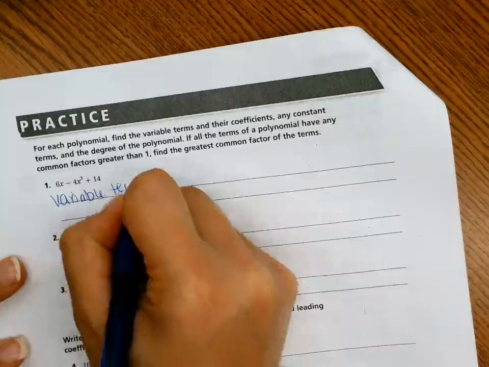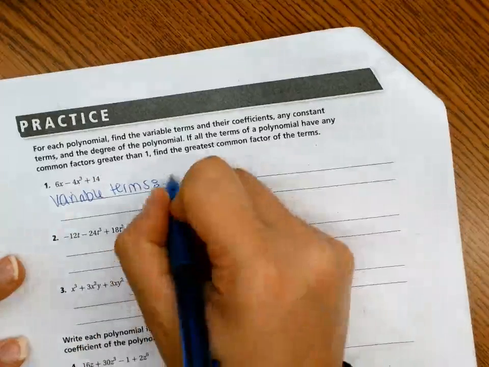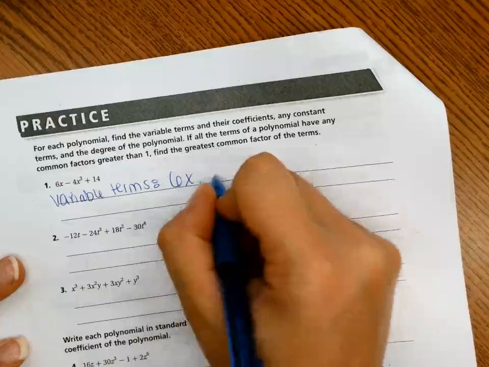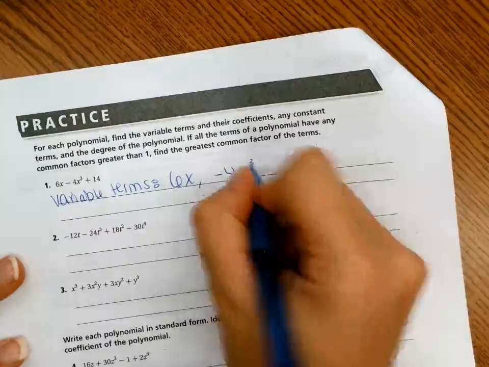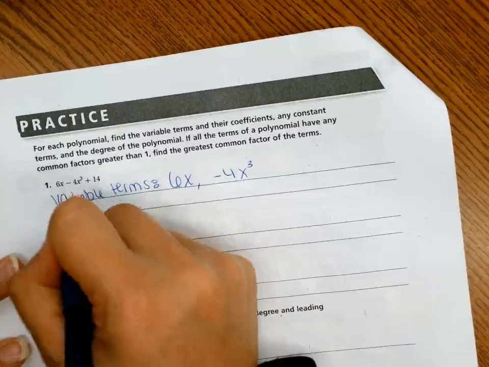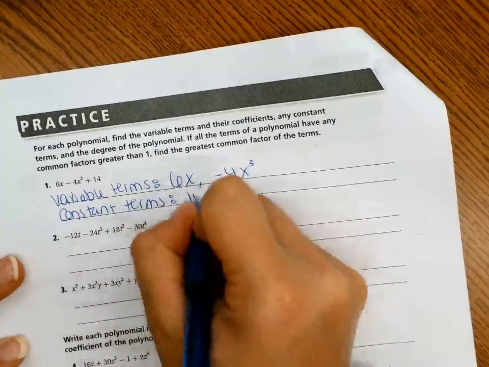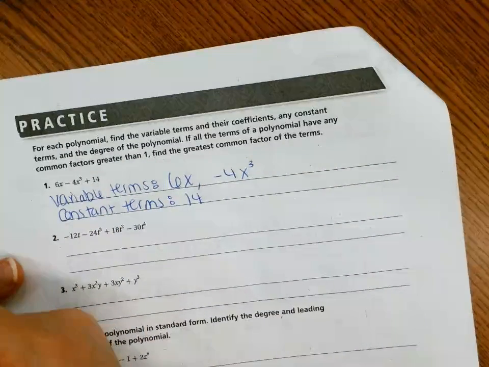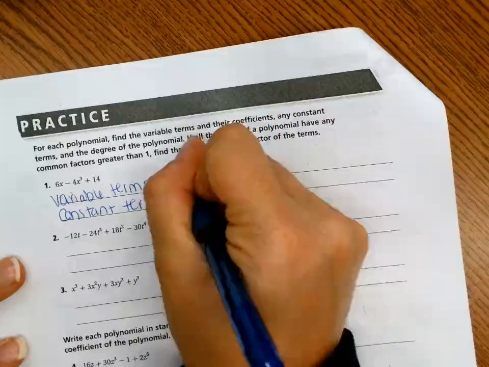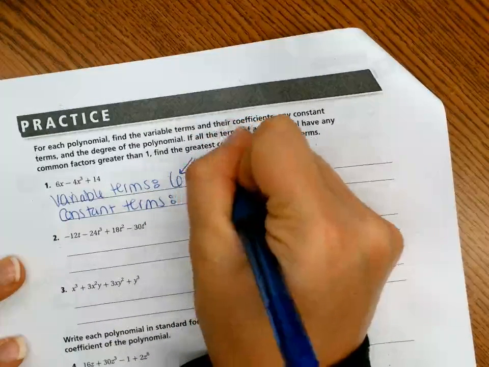Your variable terms, 6x and negative 4x to the third. Constant terms, 14. Coefficient, 6.